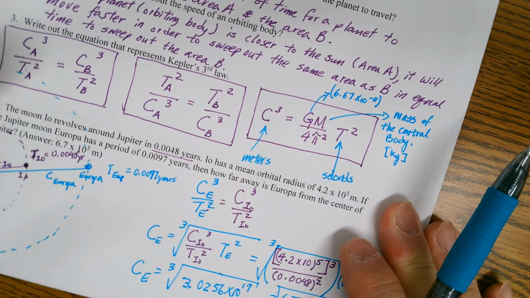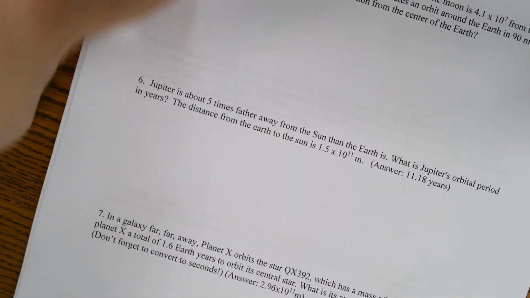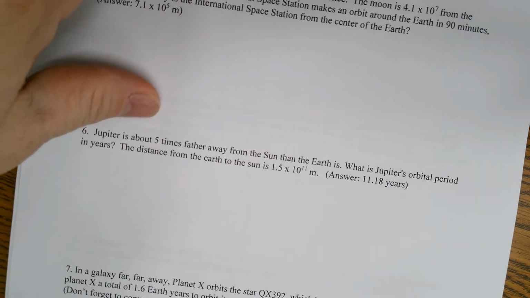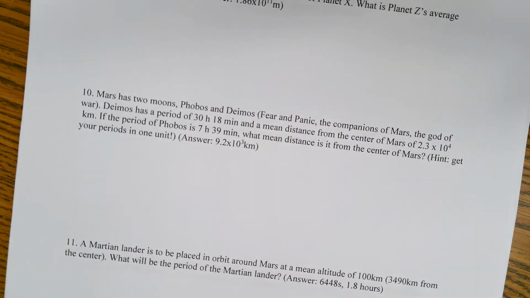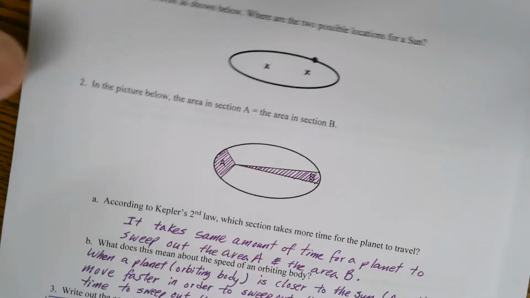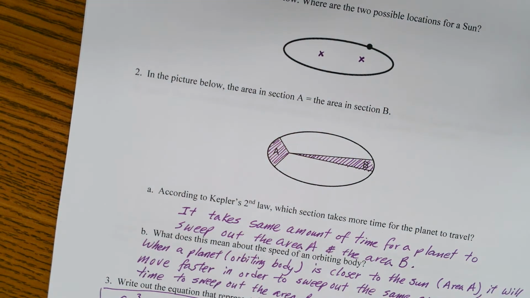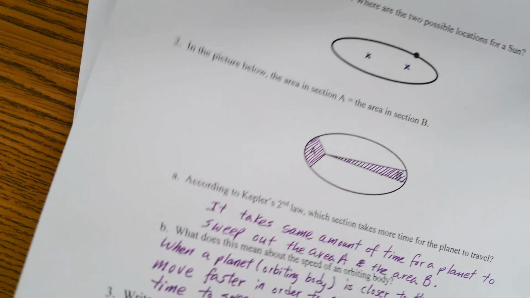Any questions? All right. So now you should be able to do the second page and the third page for homework today. And then we'll go over that on Monday. So you have the whole weekend to work on it. And yeah, that's it. Any questions?